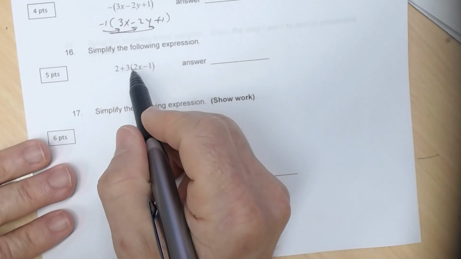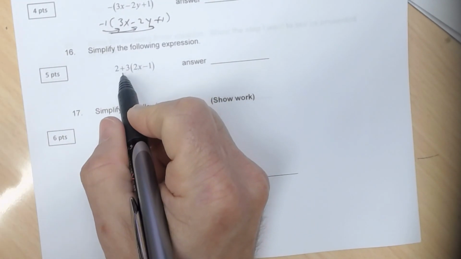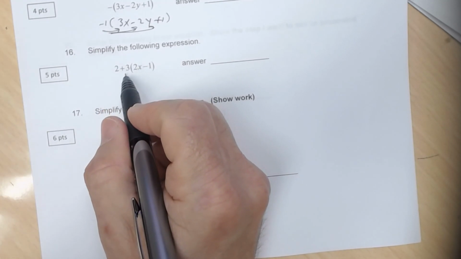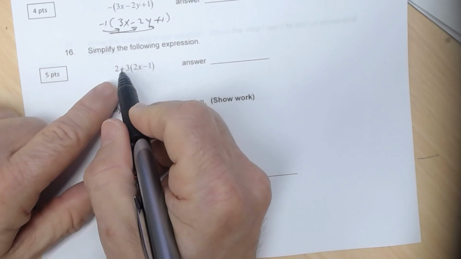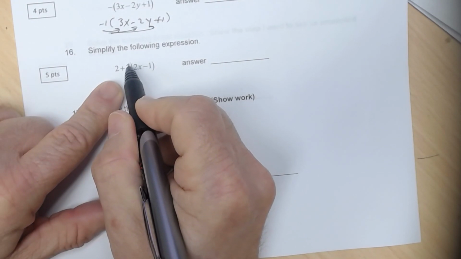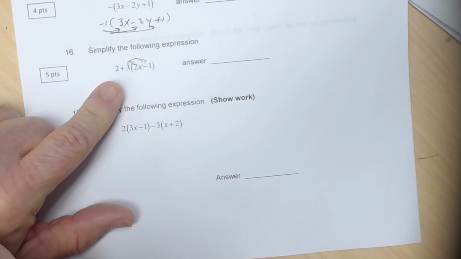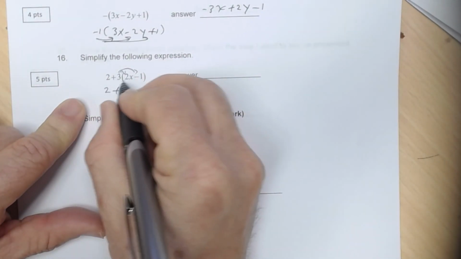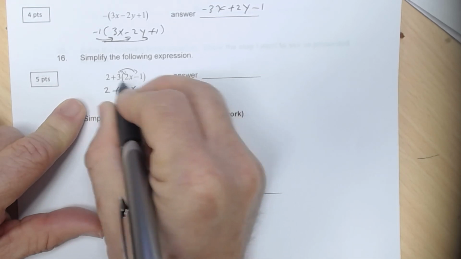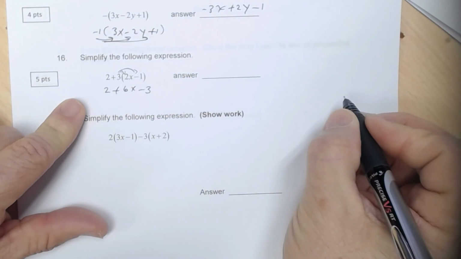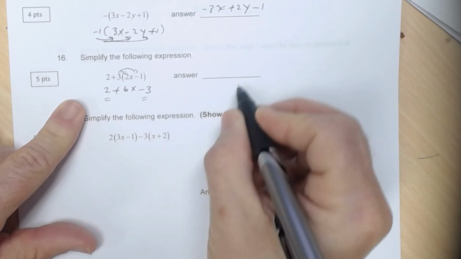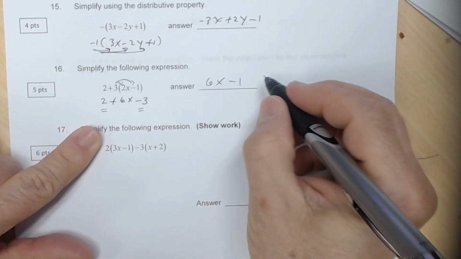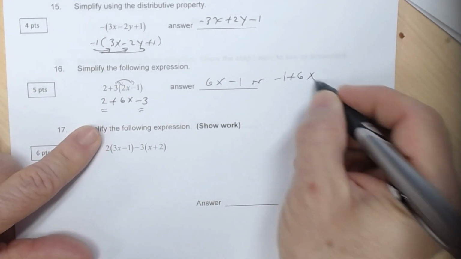All right, now, when doing this one, a mistake people make is they want to say 2 plus 3 is 5 and then distribute a 5. You can't do that. You have to remember the order of operations. So this is addition, this is multiplication. So you have to multiply first. You have to use the distributive property first. All right, so I get 2 plus, and then 3 times 2x is 6x, and then 3 times a negative 1 is a negative 3. And then combine like terms, I get 6x, and then 2 and a negative 3 is a negative 1. Or if you want to, you can write it as negative 1 plus 6x, it does not matter.